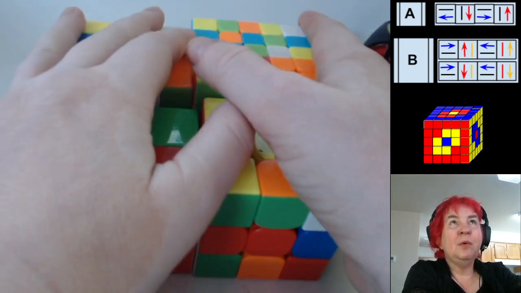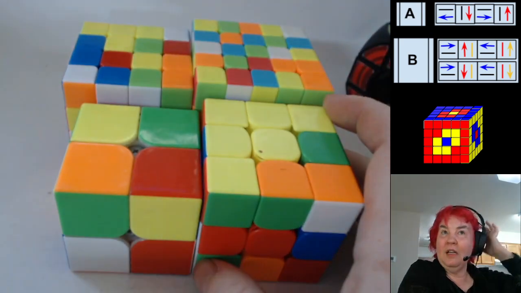This can be color neutral, but when I teach it, I use yellow as the first color.